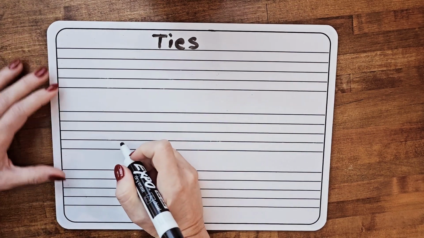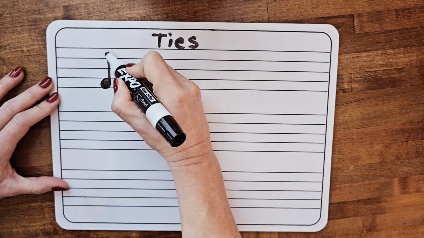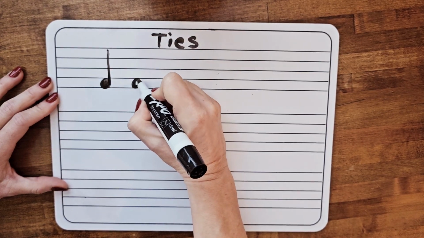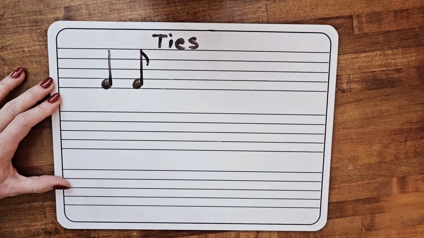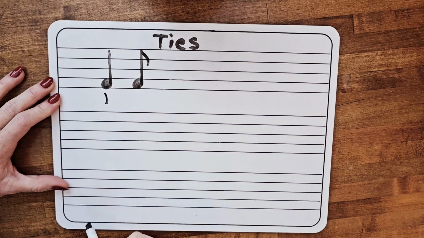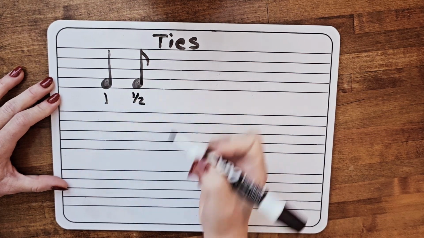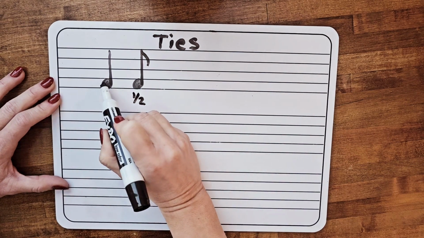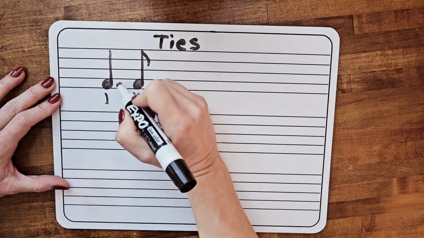All right, so let's say that we have a quarter note tied to an 8th note. Okay, so we have 1 full beat plus a half of a beat, a quarter note plus an 8th note, okay?